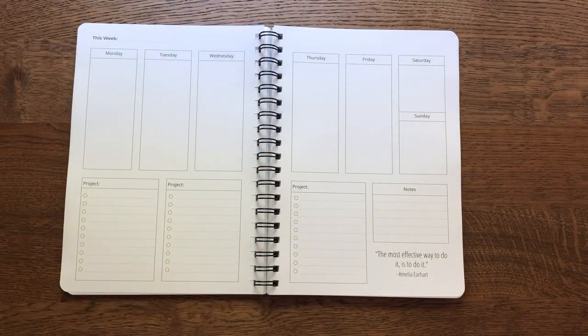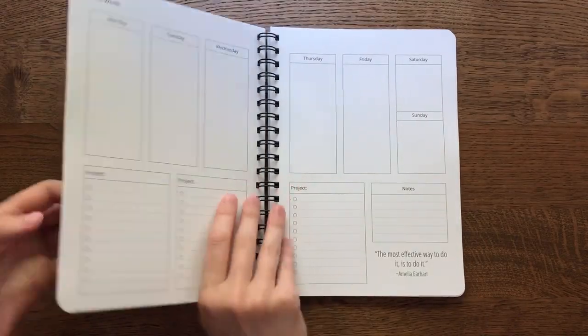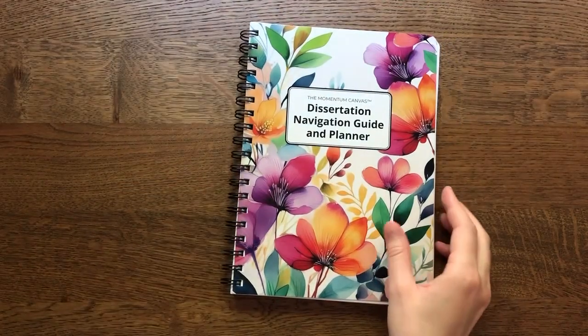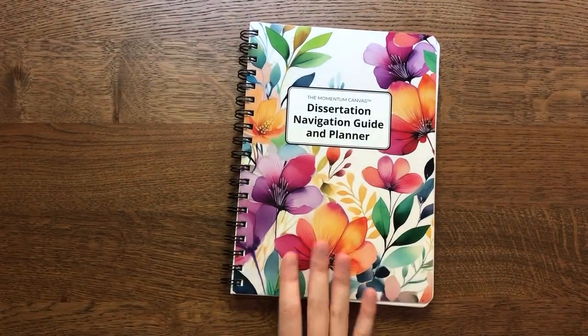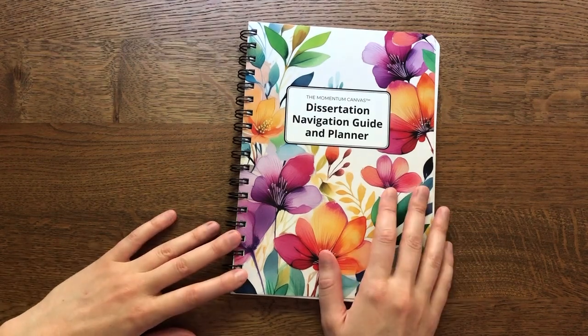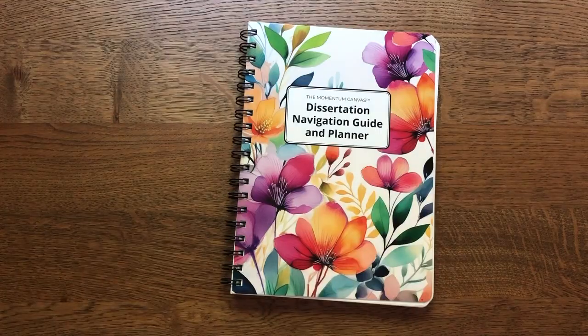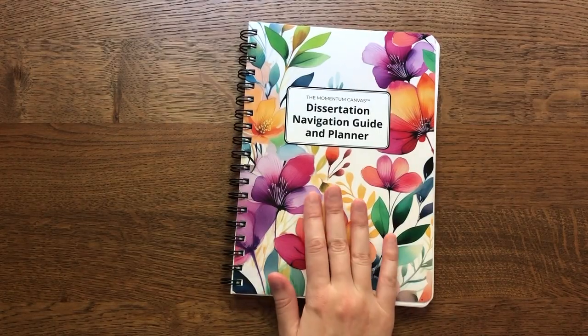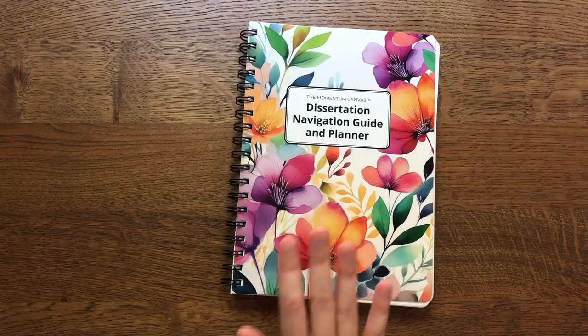So what makes the Momentum Canvas so effective is that it's grounded in the Harvard Business Review's progress principle, which is the finding that making progress in meaningful work is the single most powerful motivator. By making your invisible dissertation work visible and trackable, you create multiple opportunities for progress recognition each week. So this is more than just a planner. It's a support system designed specifically for the unique challenges of dissertation writing.